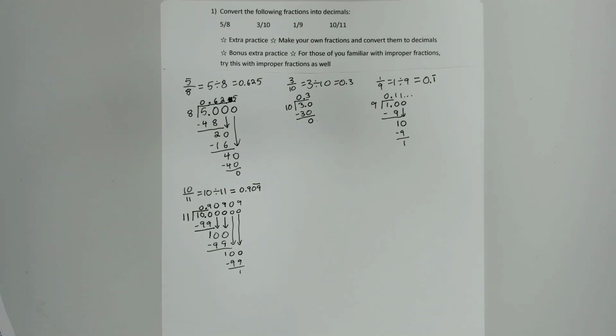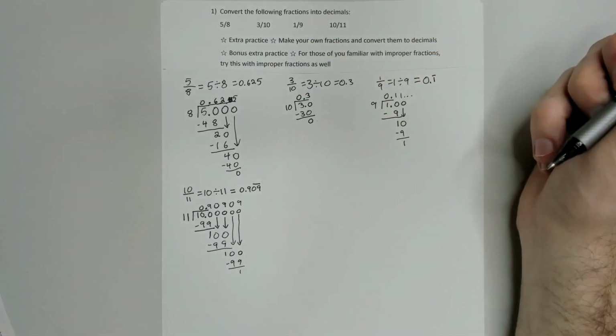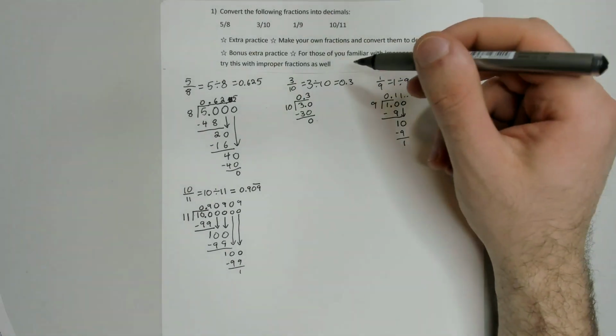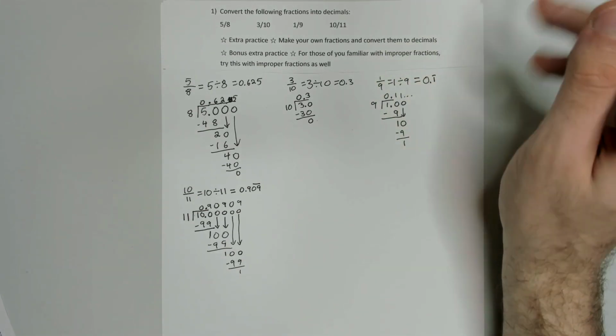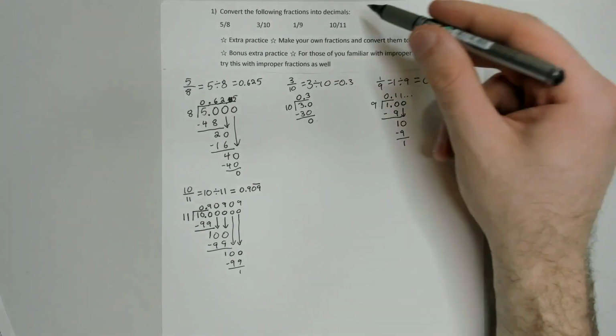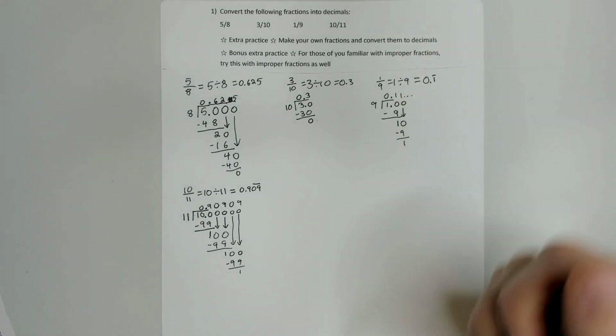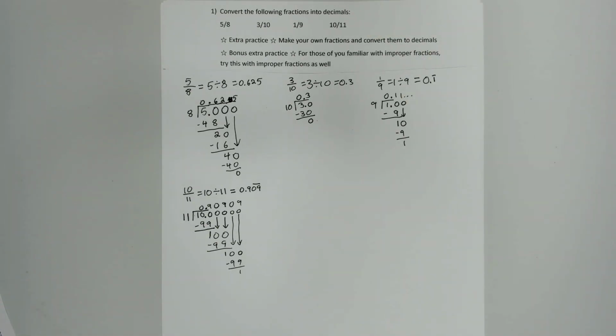All right, so that is question 1. And for extra practice, make your own fractions, just like I did here, and convert them into decimals. And for those of you familiar with improper fractions, and we're going to cover that in a future video, but if you already know what they are, try some of these with improper fractions as well. You're going to see it works quite smoothly and quite analogously with what we've been doing for these regular fractions. All right, so that's question 1. Let's move on to question 2.